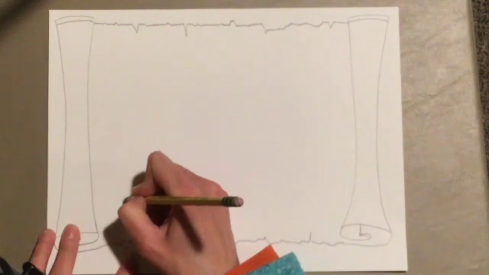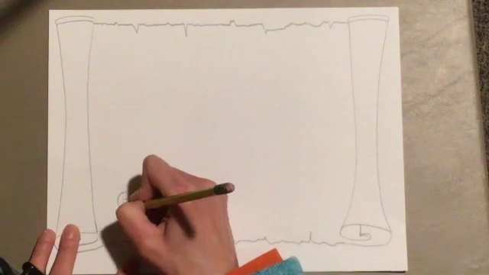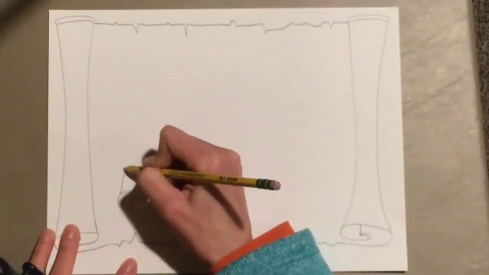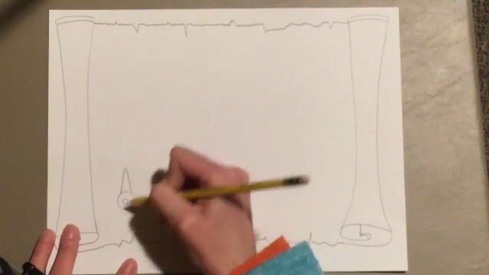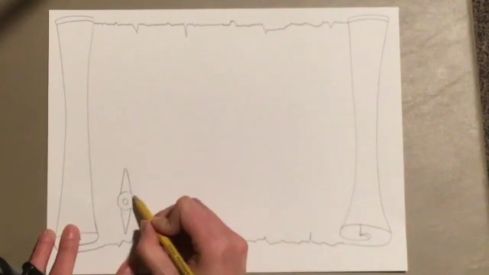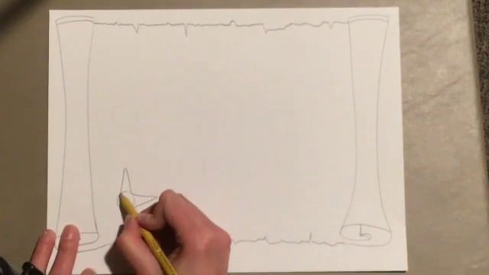I'm going to start with a really little circle, and then I'm going to go around that circle with a bigger one, and then going up and going down, I'm going to have a big triangle. And then the same thing going left and right.